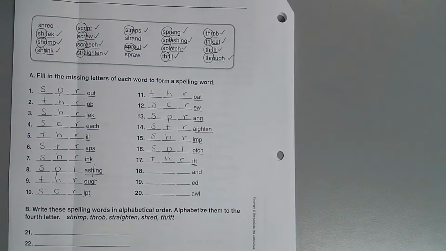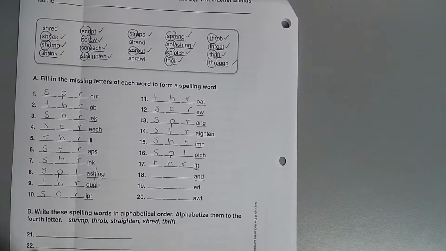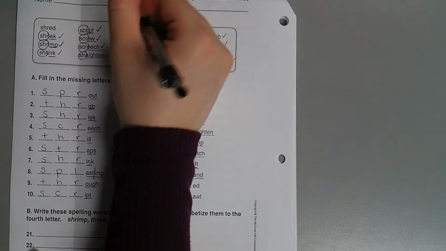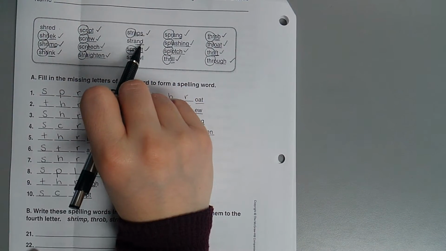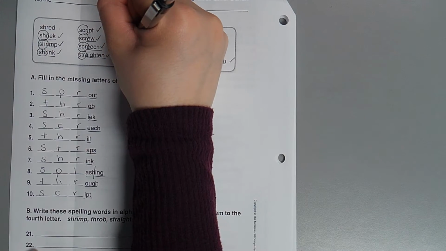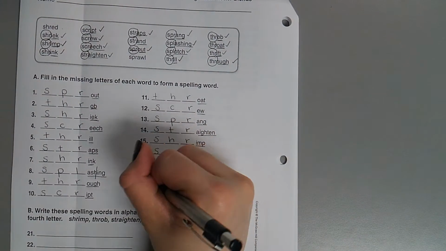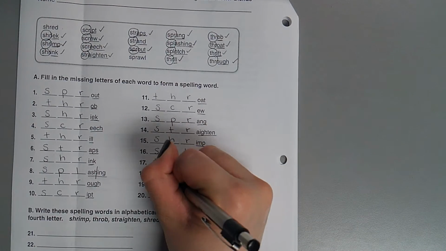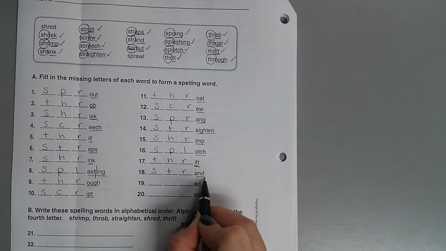Okay. 18, and. The spelling word that has that ending is strand. Strand. We have the S, T, and R letters, which we had said say stra. So stra and strand.